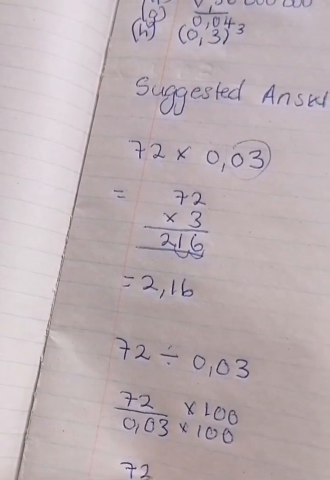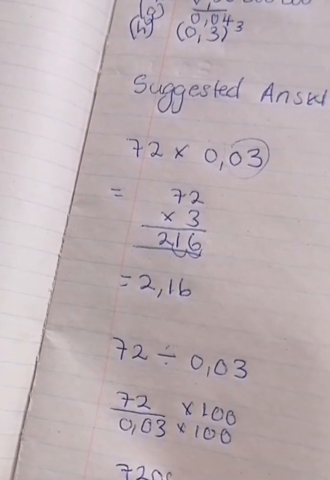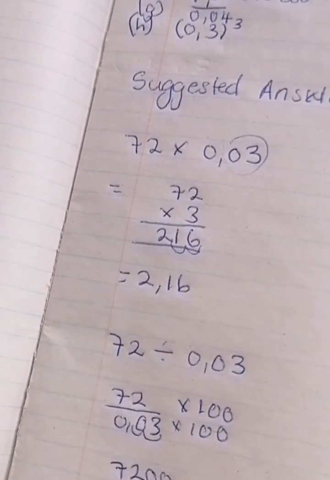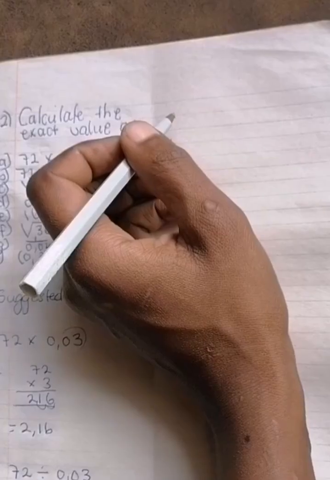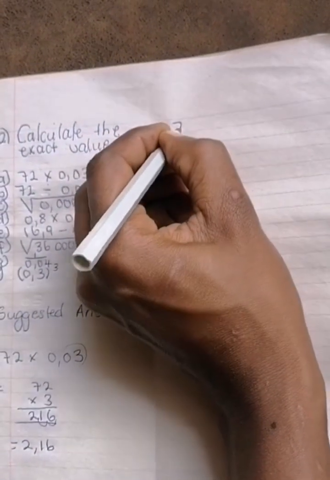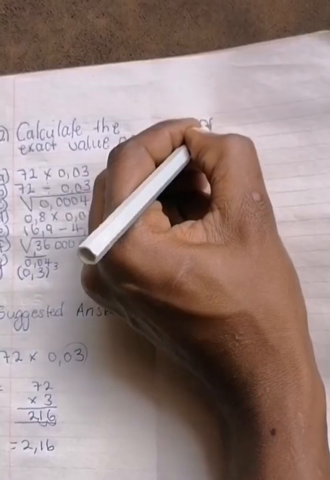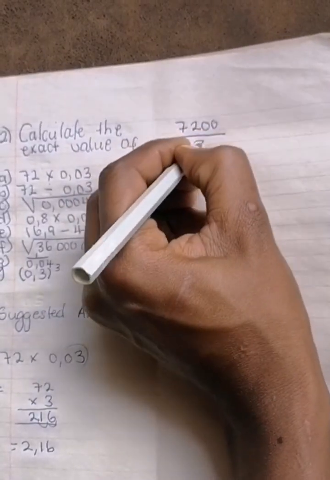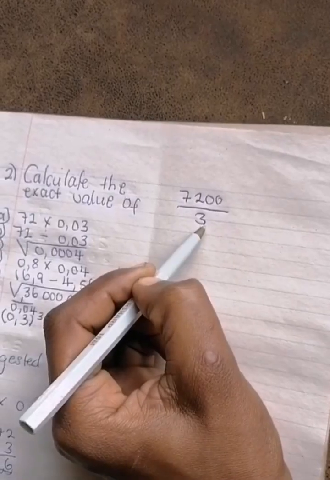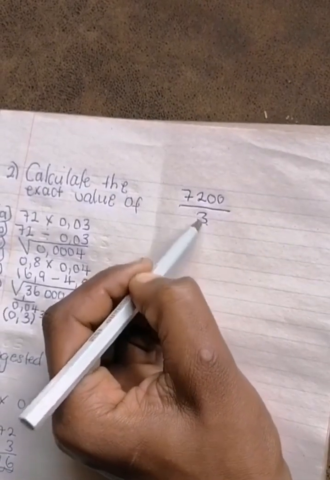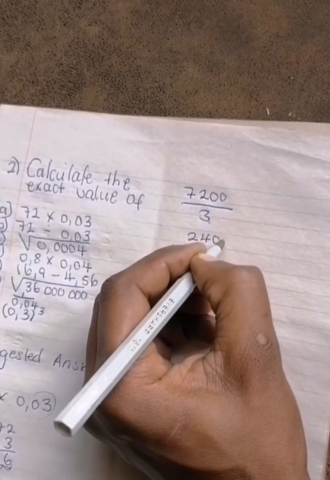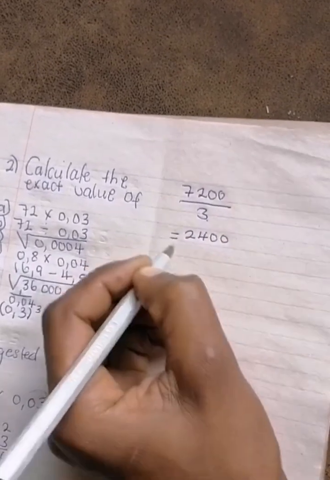So we'll get 7,200 divided by 3. 7,200 divided by 3, you get 2,400. That will be our answer.